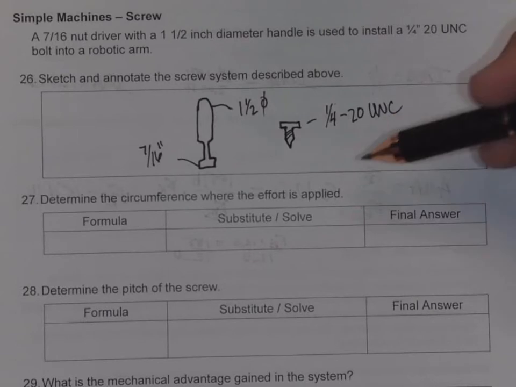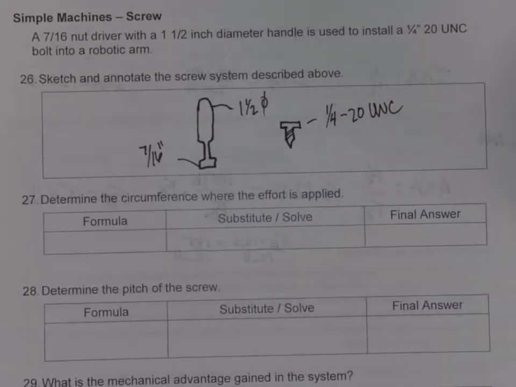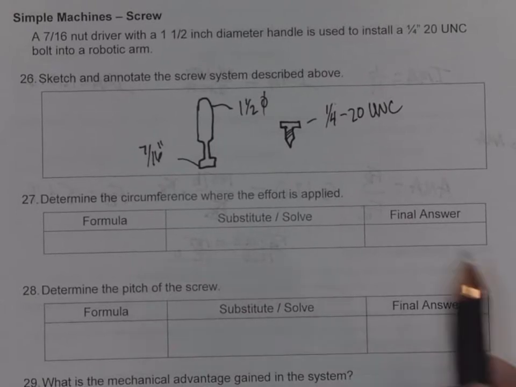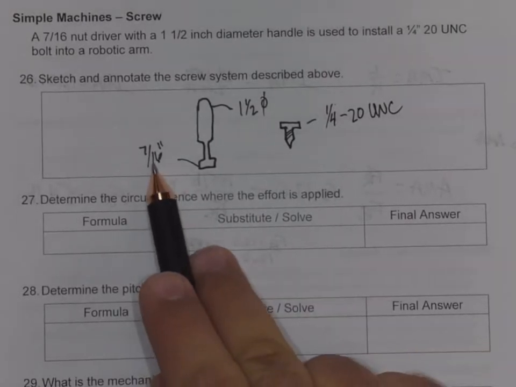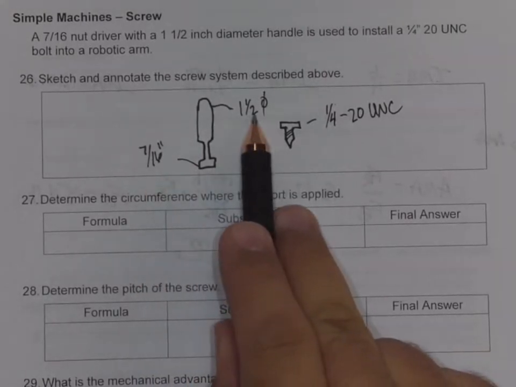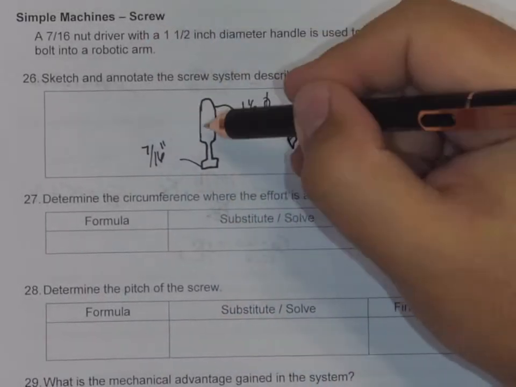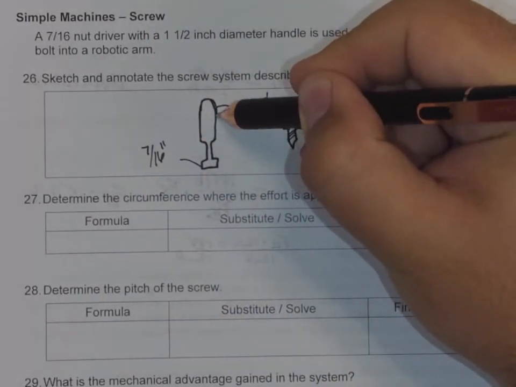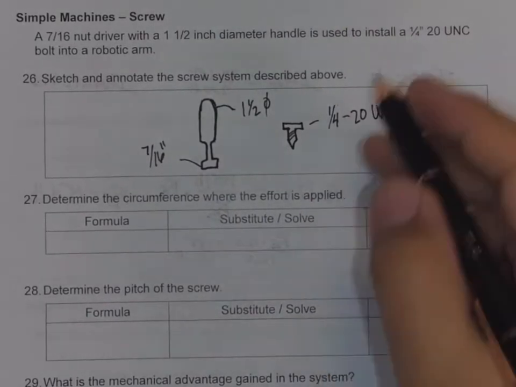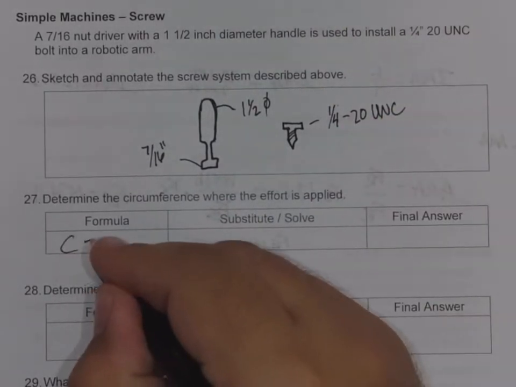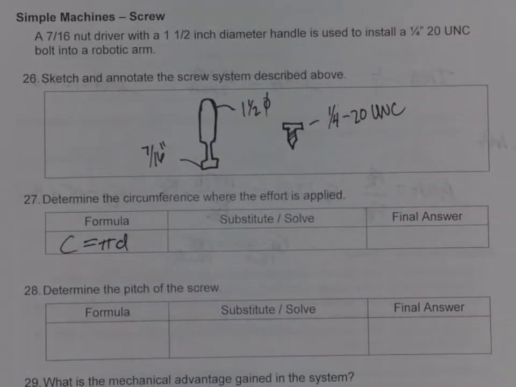So here's the thing. It says determine the circumference where the effort is applied. Whenever you go through and utilize one of these, they give you this value here to kind of throw you off. Where you're really putting your effort, where you put your hand to turn the screwdriver, is right up here at this larger portion. That's where the handle is. So circumference is equal to pi times diameter.